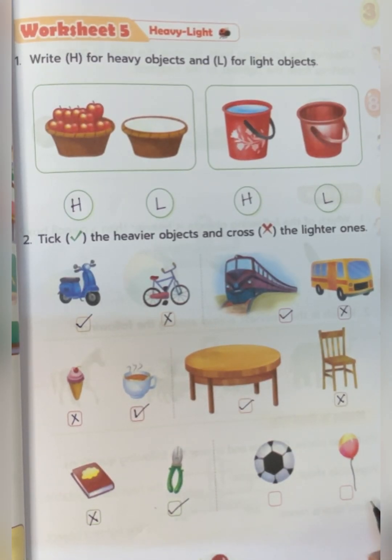Now ball or balloon? This is very easy, because the balloon is light, it flies away. But does the ball fly? No, wherever you put it will be there only. So this is heavy and the balloon is light. Okay, let's go to the next page.